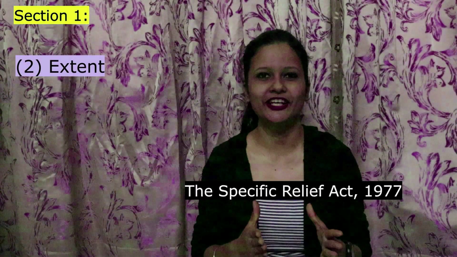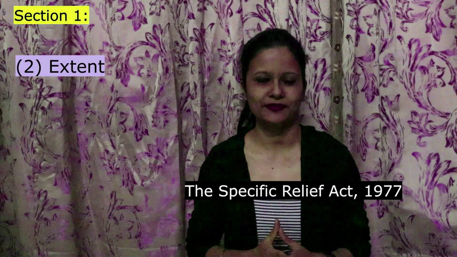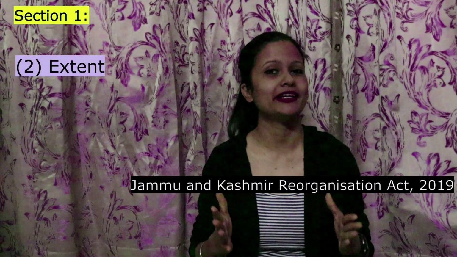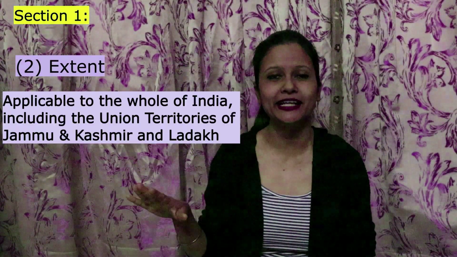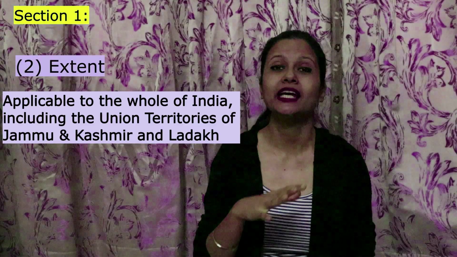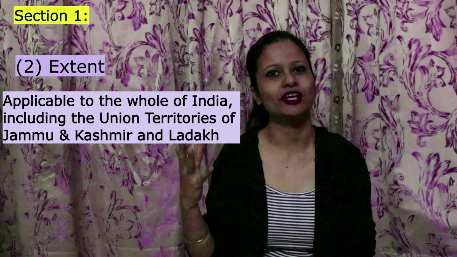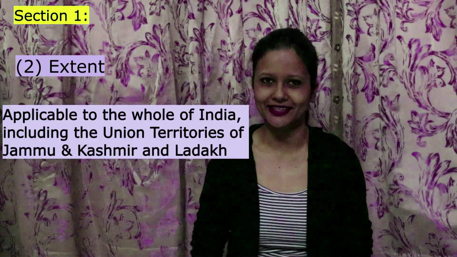It was the Specific Relief Act 1977. But this legislation was repealed by the Jammu and Kashmir Reorganization Act of the year 2019. So now if you get a question regarding the applicability of Specific Relief Act, you should be answering it that it is applicable to the whole of India, including the Union Territories of Jammu and Kashmir as well as Ladakh.